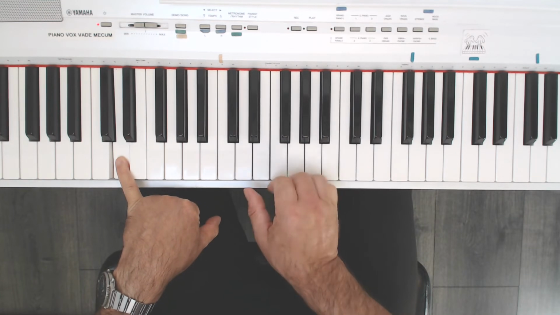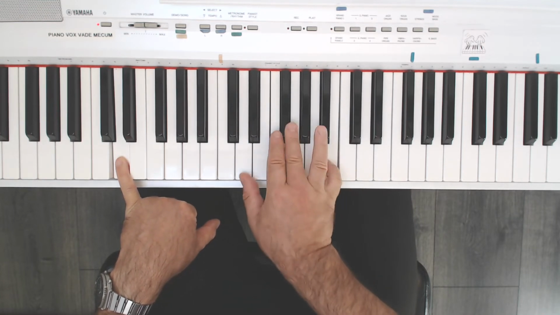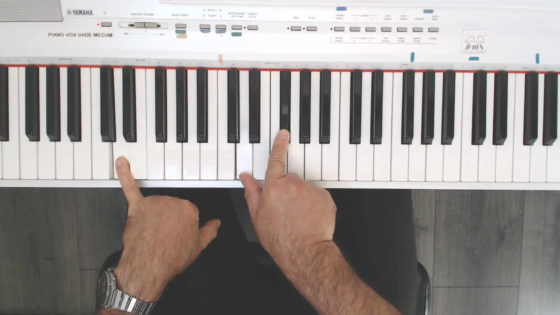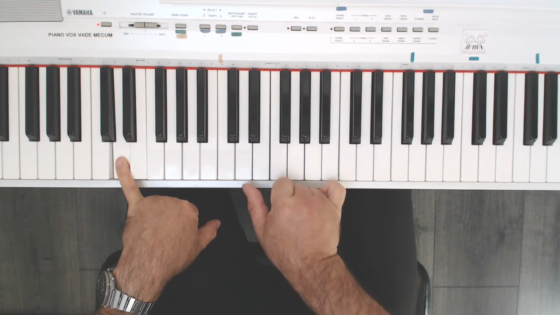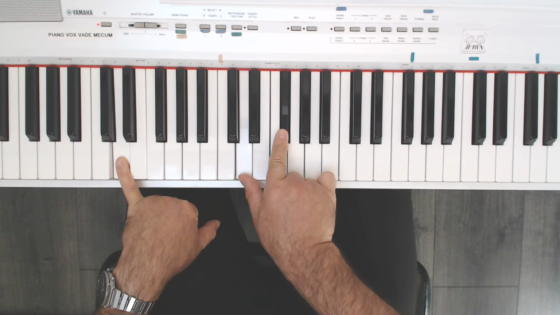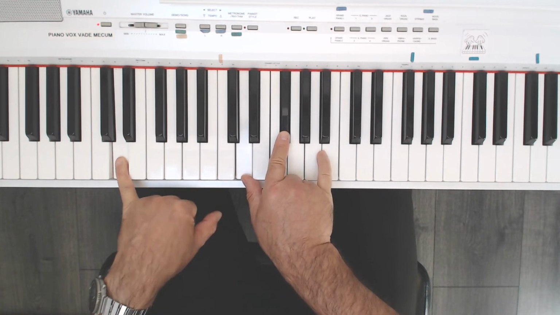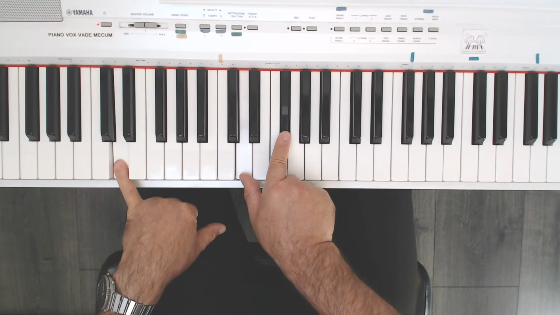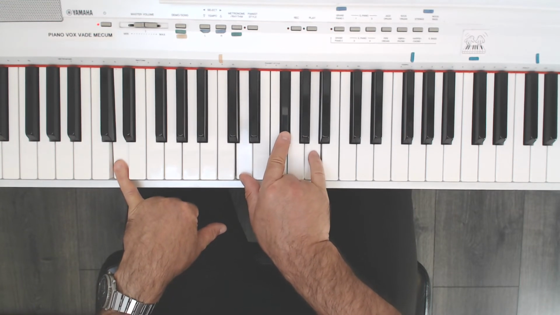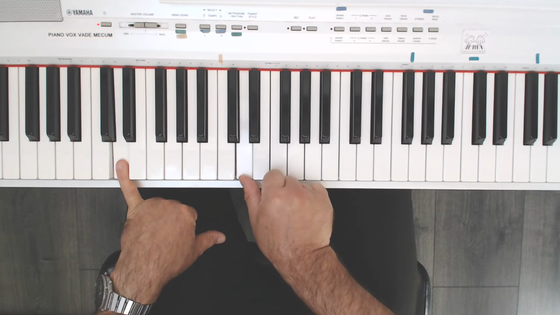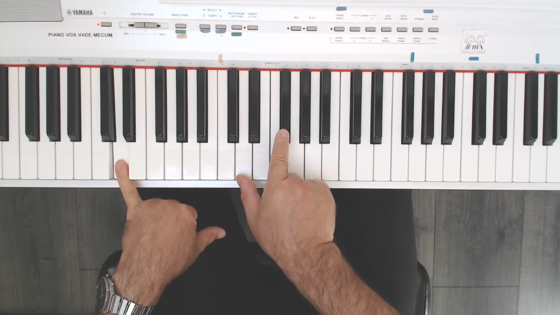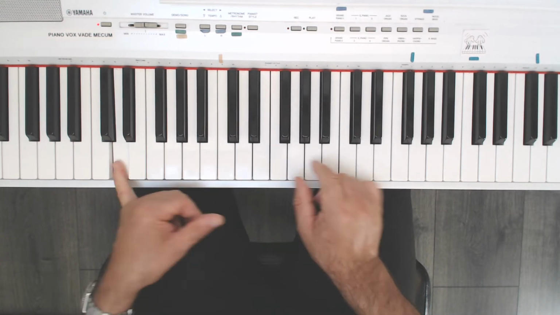D6, 1, 2, 3, 4, 5, 6, okay, root, the third major, and the 6. So we have D, F sharp, or G flat, and B, and we resolve with a 5th, but you can play just only the D and the F sharp. Okay, again.